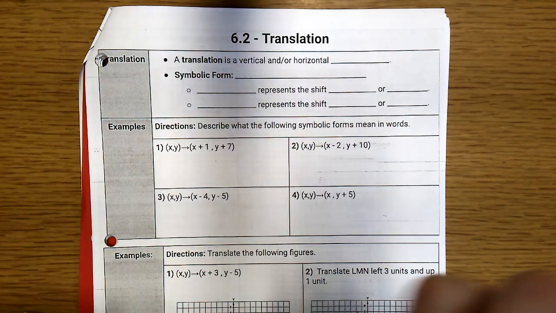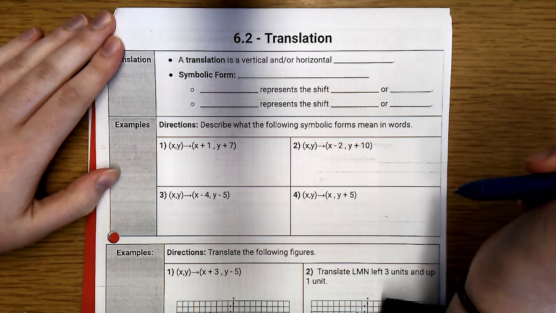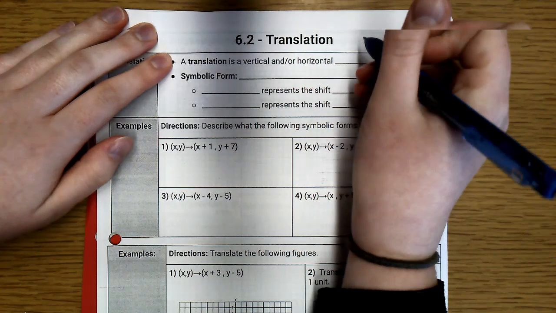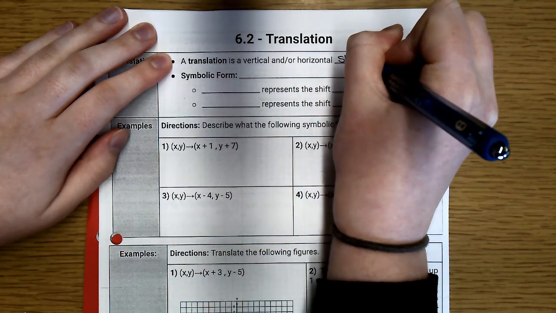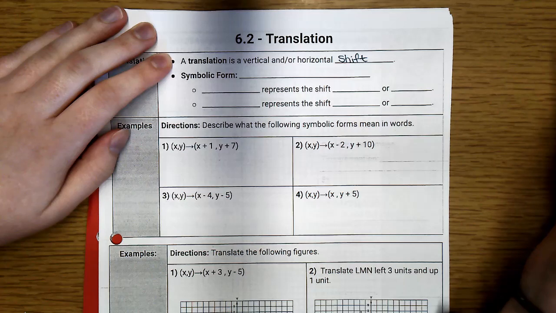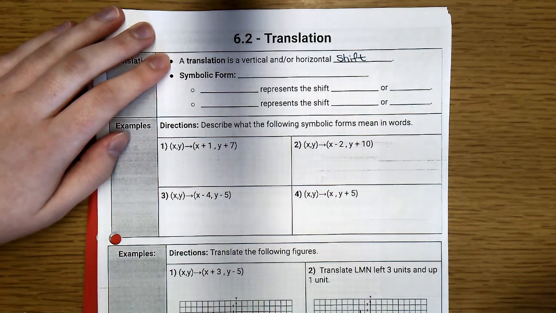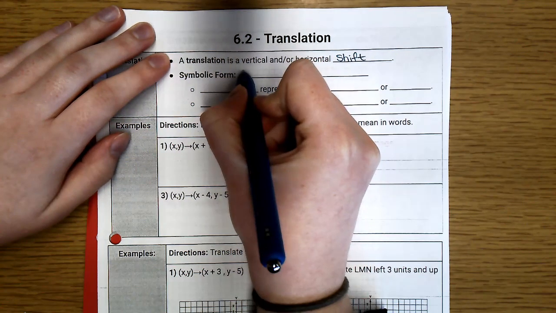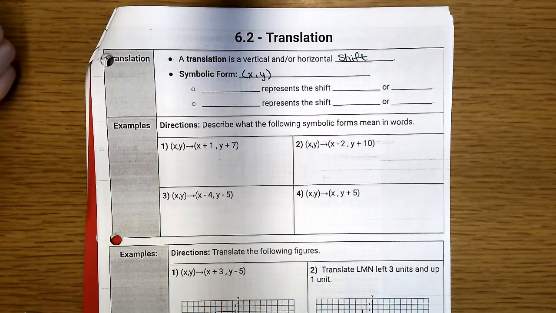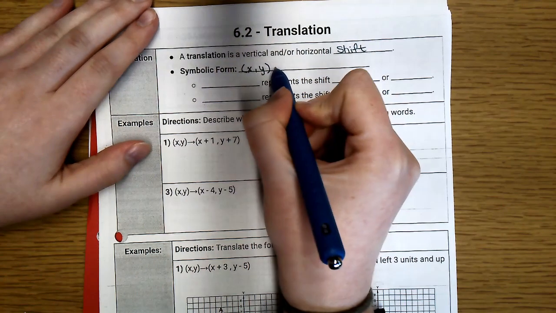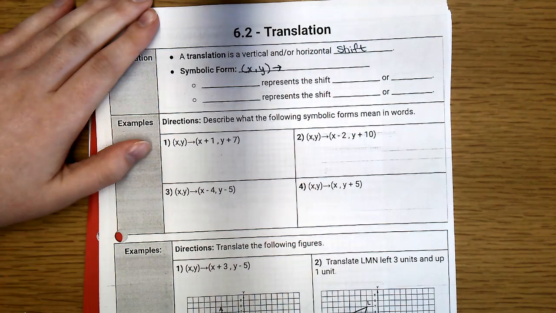Hello everyone, so we are going to do a lesson on translations today. So a translation is a vertical and or horizontal shift. So it is moving up or down and left or right. So when we write this symbolically, we start with some point. And we are going to shift that point using our x and y values. So we do a little arrow saying that we did a transformation.